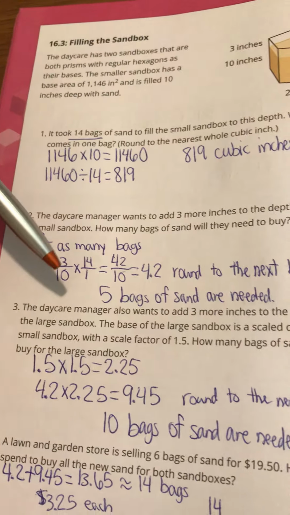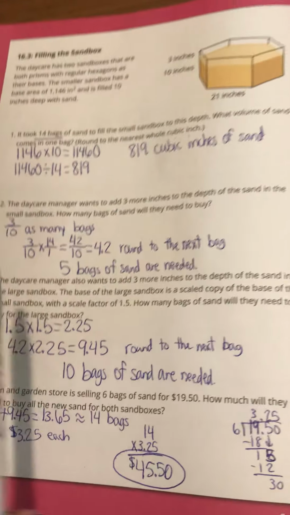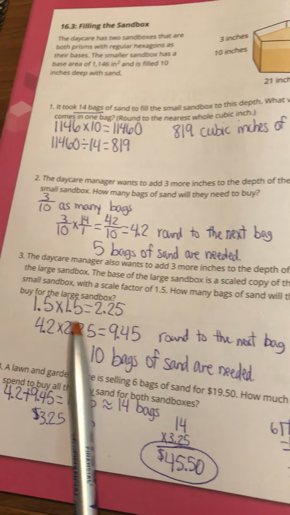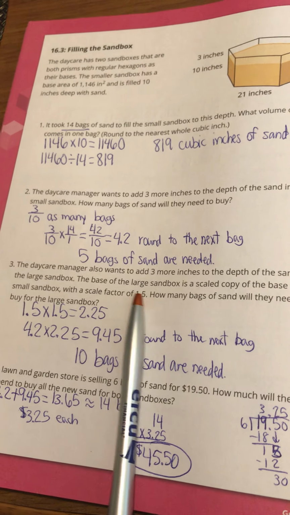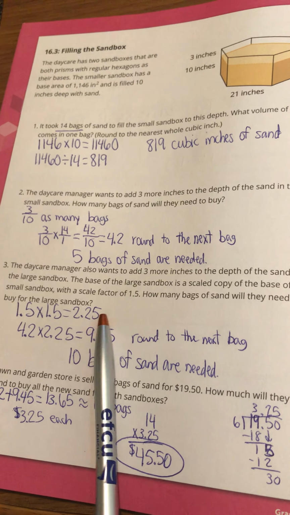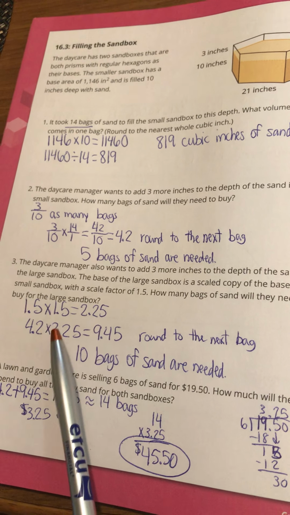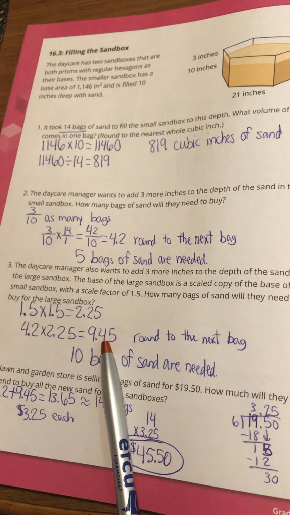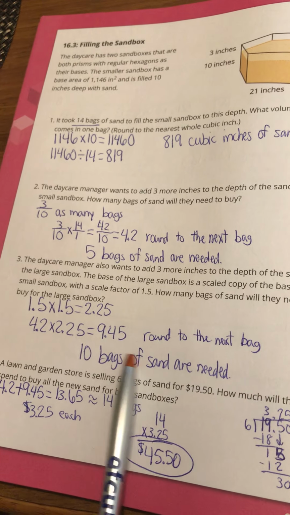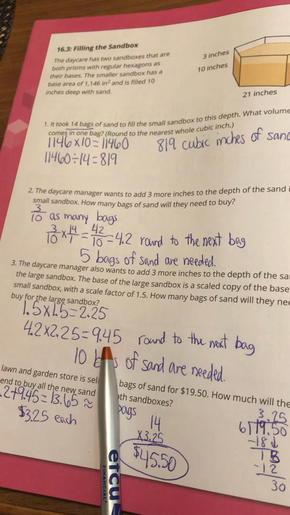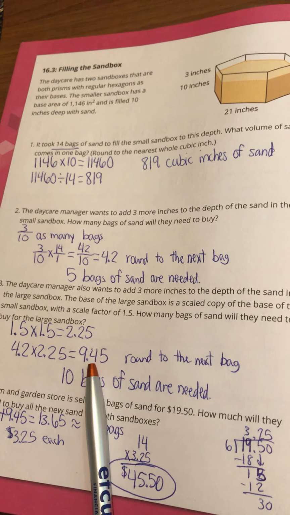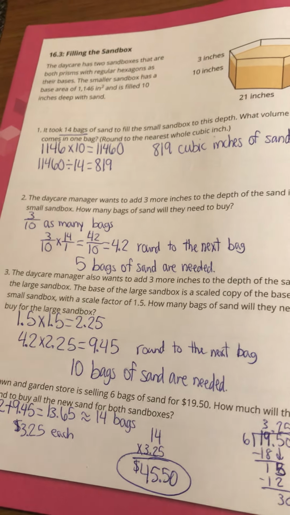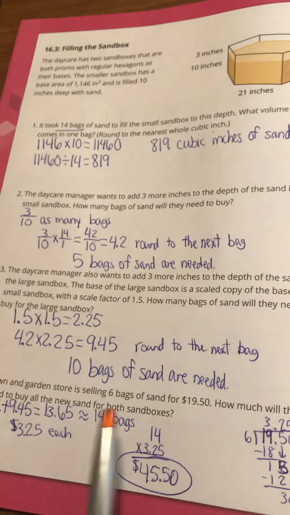And then number 3, I'm really not going to read this, but I did the scale factor times itself. So I squared that to get 2.25. Then I took this number and I multiplied by 2.25 to get 9.45. Again, I need 0.45 of the sand, so I have to round it up to 10 bags of sand that are needed.